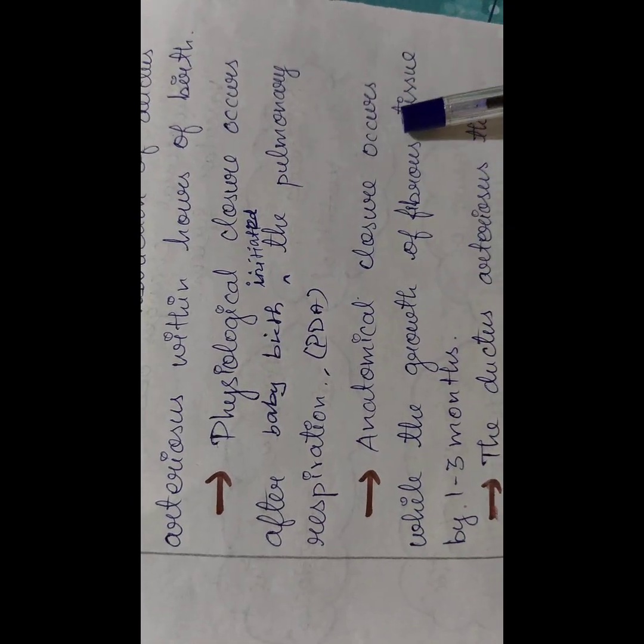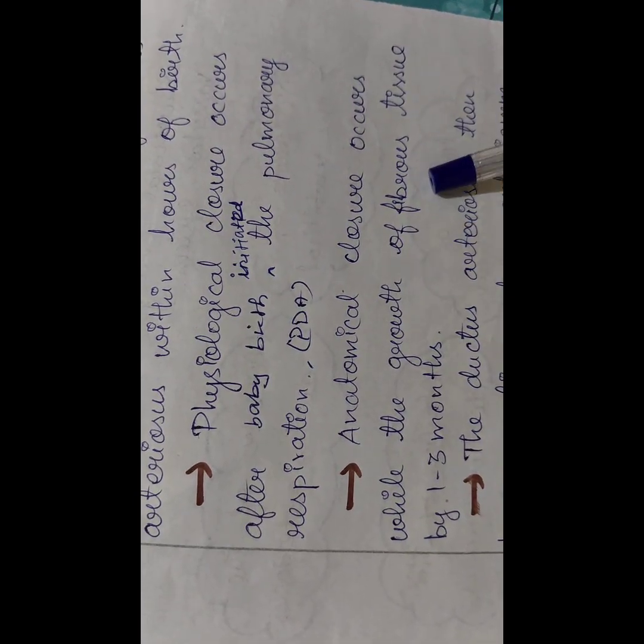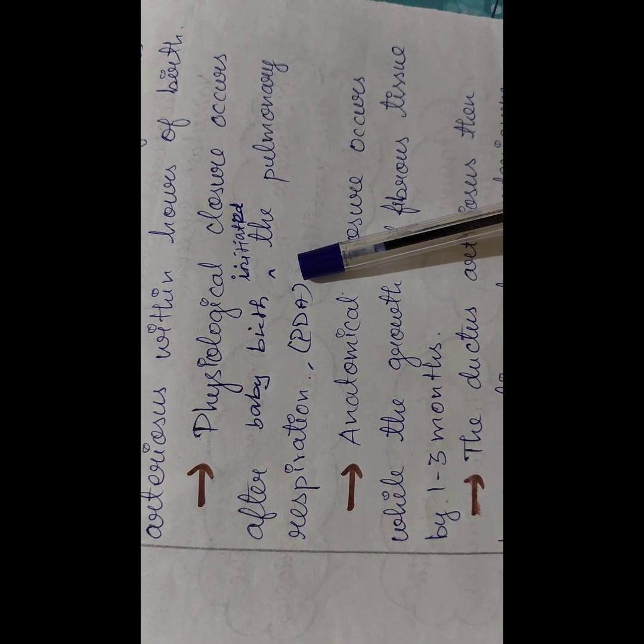The anatomic closure occurs through the growth of fibrous tissue over 1 to 3 months. Physiologically it occurs immediately after birth, but anatomic closure of the ductus arteriosus takes 1 to 3 months. The ductus arteriosus then becomes the ligamentum arteriosum.